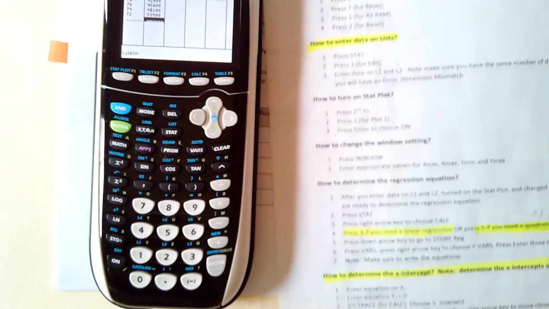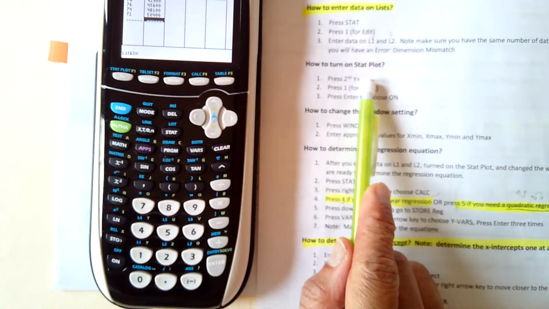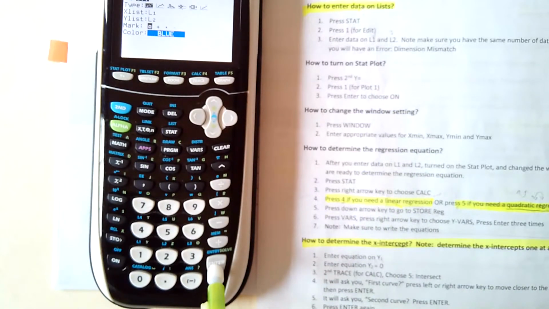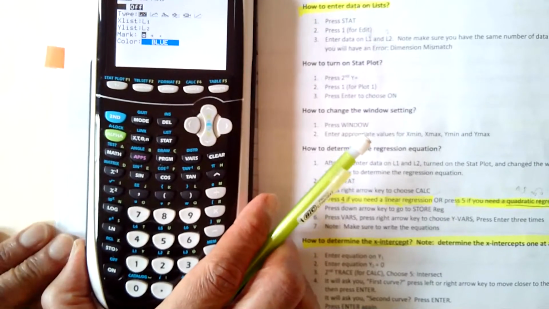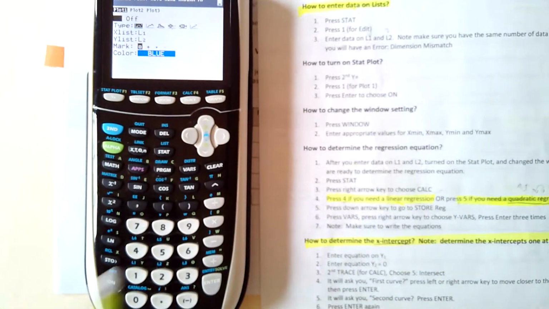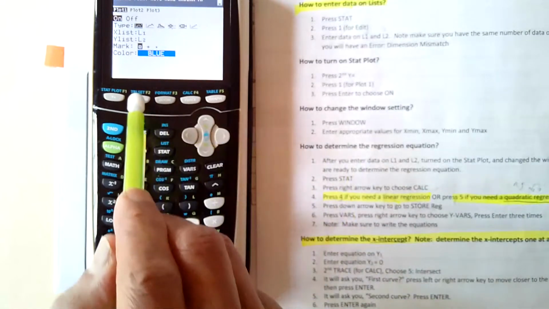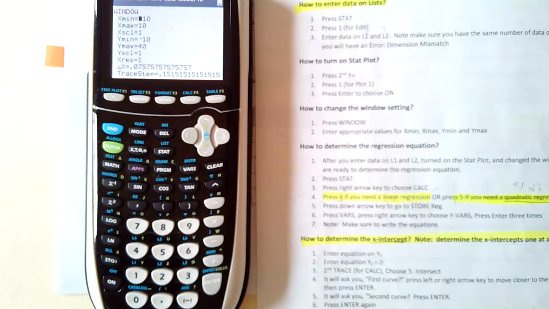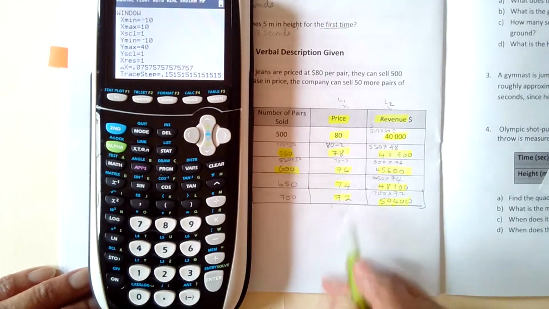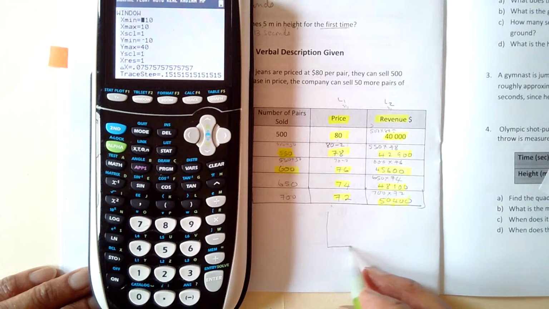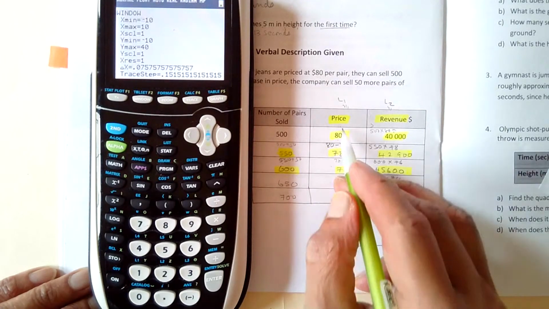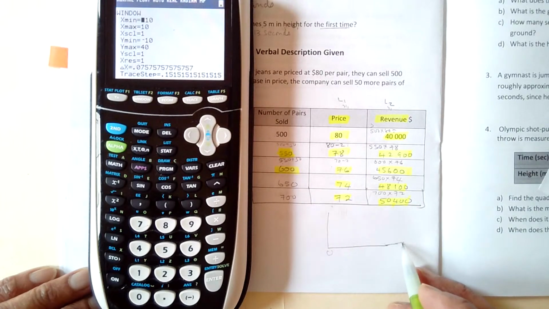Our next step, as we know from our instruction sheet, is to turn a stat plot on. So let's turn that on. Make sure that's on. And next we go to our window. Now, if you look at our graph here, our data looks like this. Our x seems like it goes from 0 to maybe 80, well, we'll make that 100.